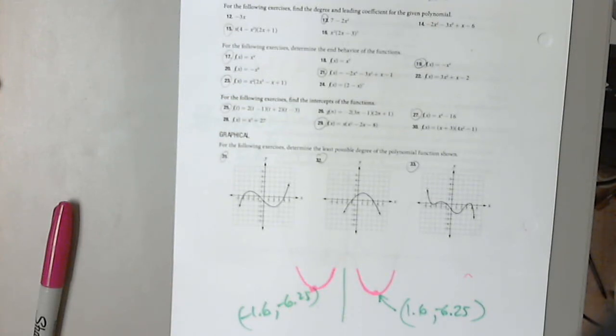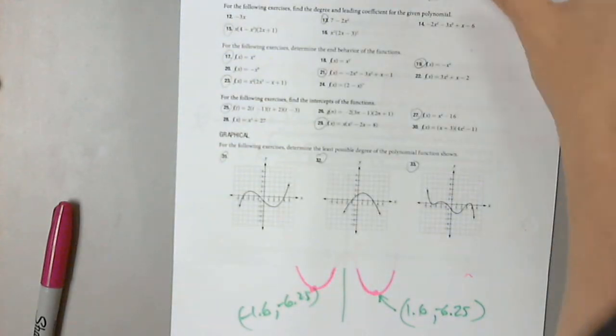Okay, let's see the next one. So if it has one term, the degree has to be minimum 2. Okay, positive leading coefficient or negative? Negative. What about the last one? Careful. 1, 2, 3, 4. So degree 5. What is it, a positive leading coefficient or a negative leading coefficient? Negative. Perfect. Awesome.